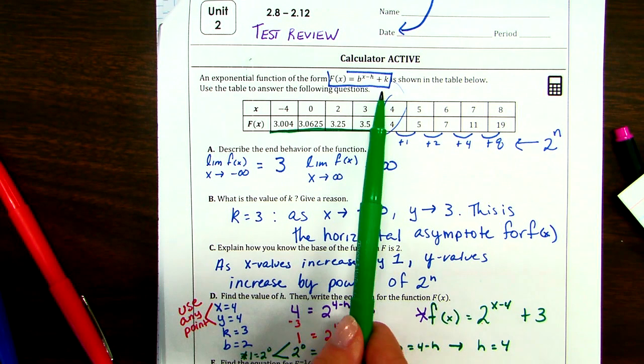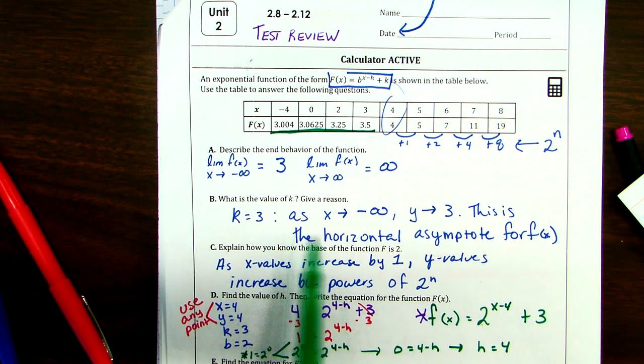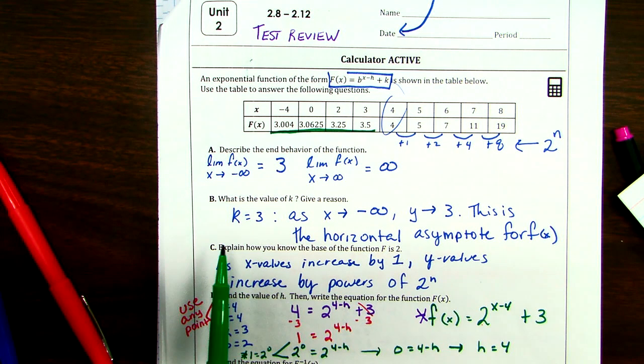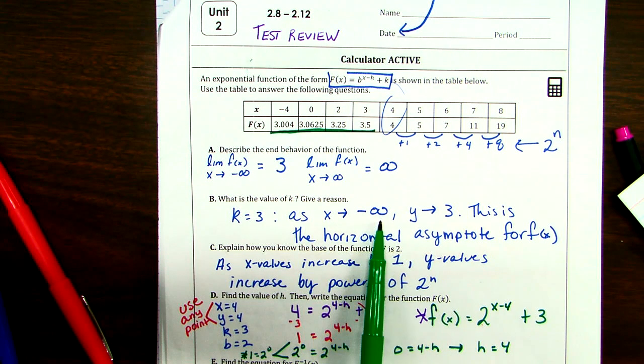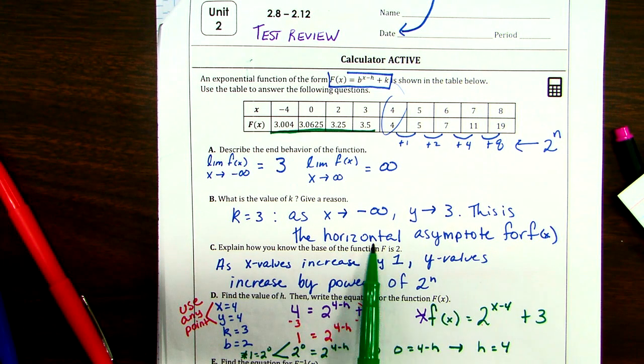What is the value of k? Well, k is 3. Now don't just say k is 3. I need an explanation. The reason is basically what I just said. Because as x goes to the left, y can only get to 3. That means there's an HA at that number. Okay? So explain it somehow like that.